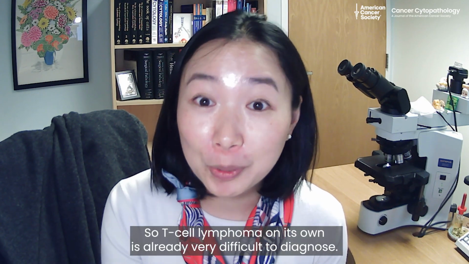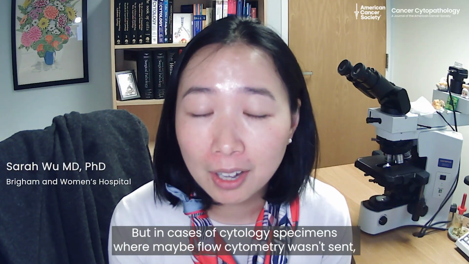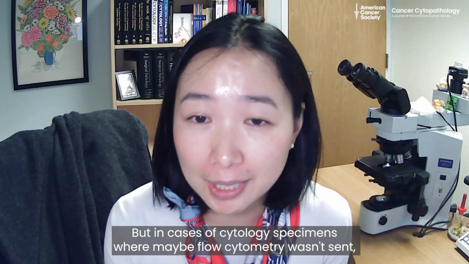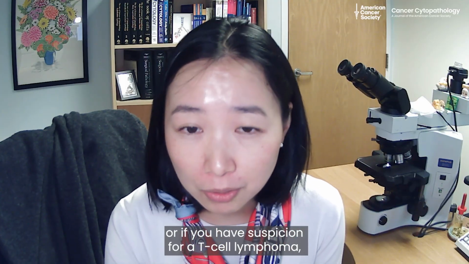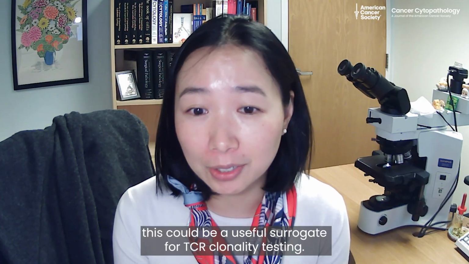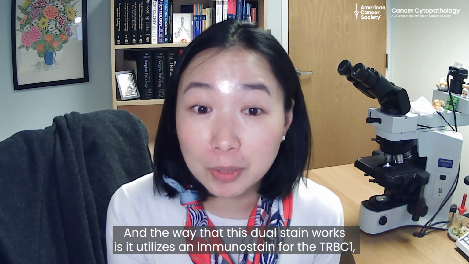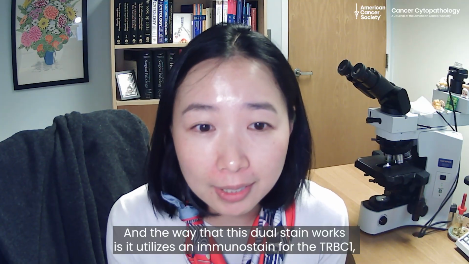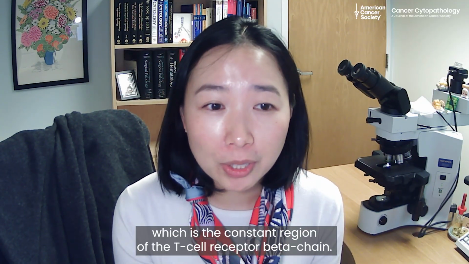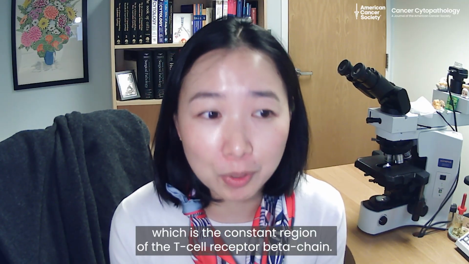So T-cell lymphoma on its own is already very difficult to diagnose, but in cases of cytology specimens where maybe flow cytometry wasn't sent, or if you have suspicion for a T-cell lymphoma, this can be a useful surrogate for TCR clonality testing. And the way that this dual stain works is it utilizes an immunostain for the TRBC1, which is the constant region of the T cell receptor beta chain.